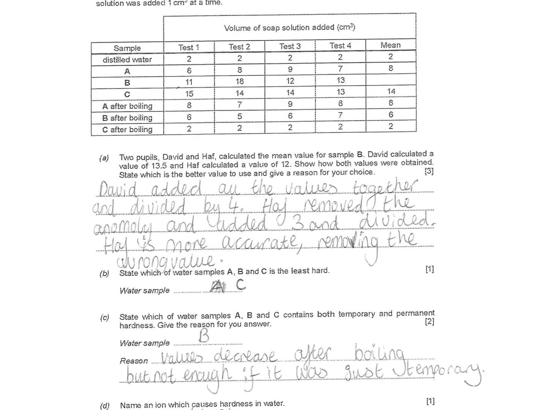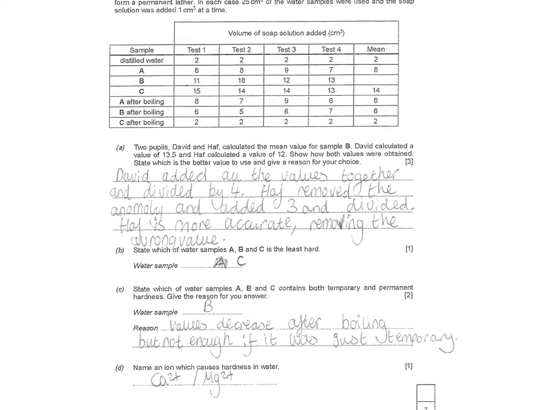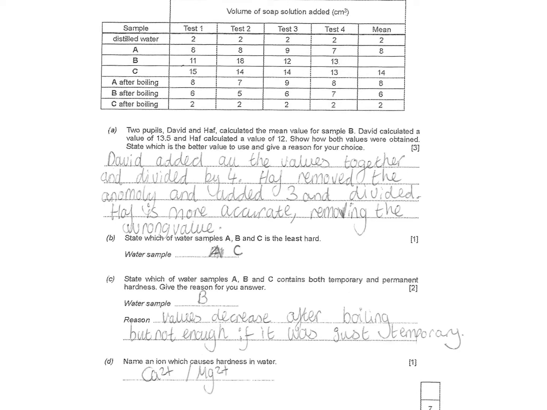Okay, so these are a group of water questions that will be helpful in terms of your applied science Unit 1 revision. Two pupils, David and Haf, calculate the mean for a sample. They both did it a little bit of a different way and got different means.